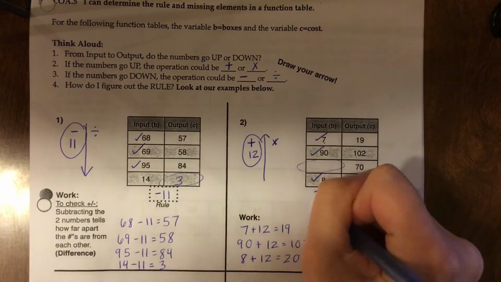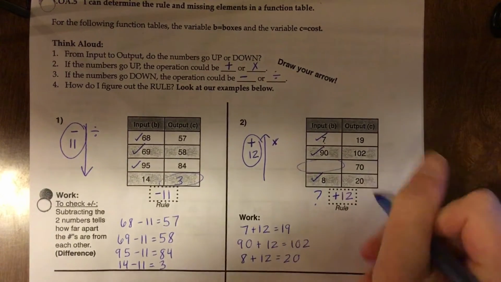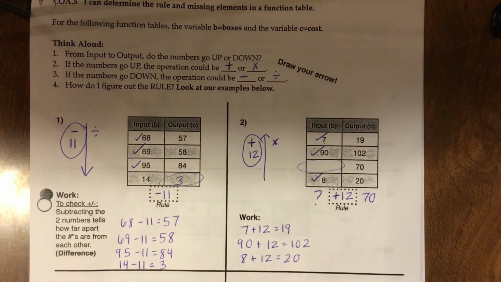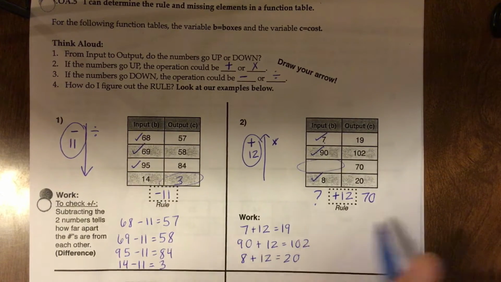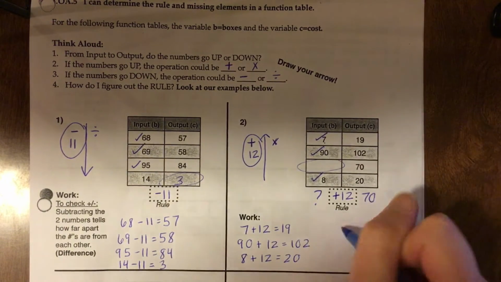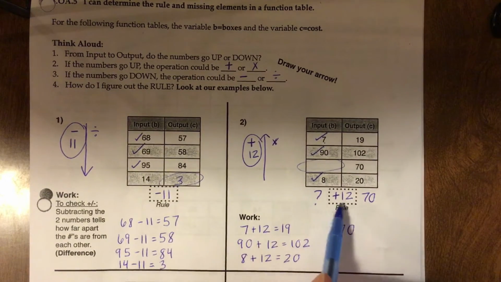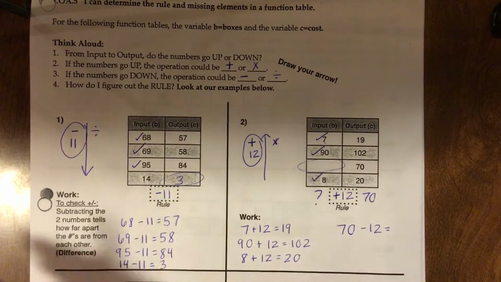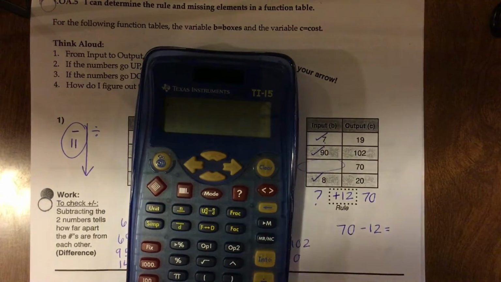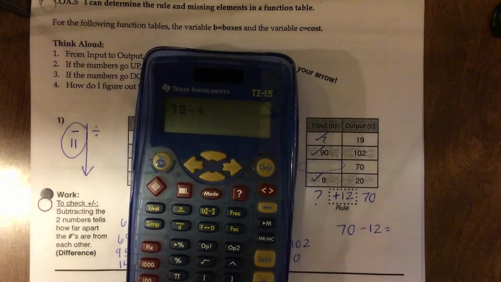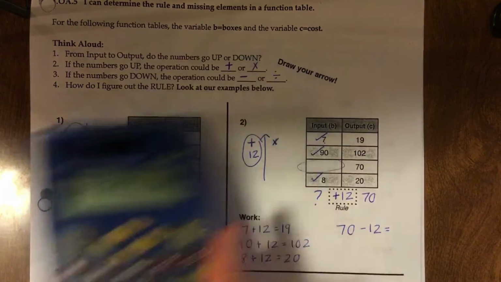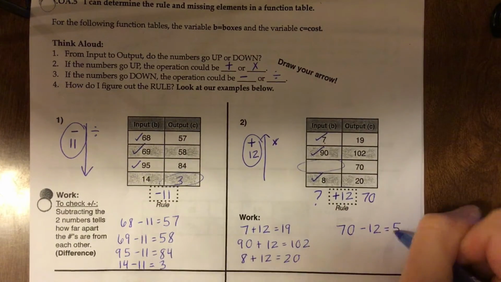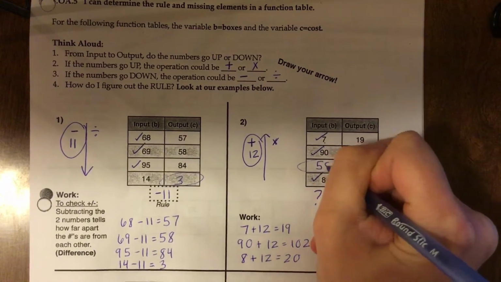So I have something plus 12 equals 70. This is a missing addition problem. So I can use the inverse to help me check, which is subtraction. So I'll take my total, or my bigger number, 70, then the opposite of my rule, opposite operation, minus 12 equals, if I use my calculator for 70 minus 12, I get 58. So I'm going to put a 58 right here in the box.